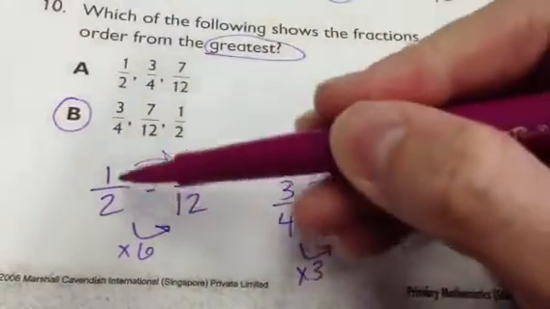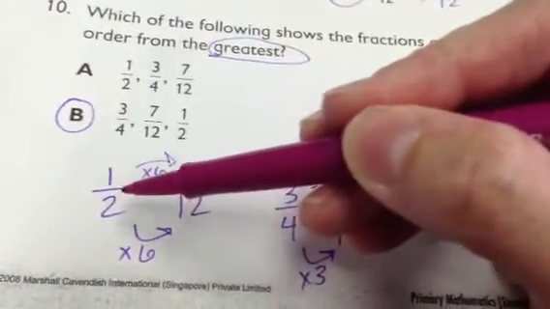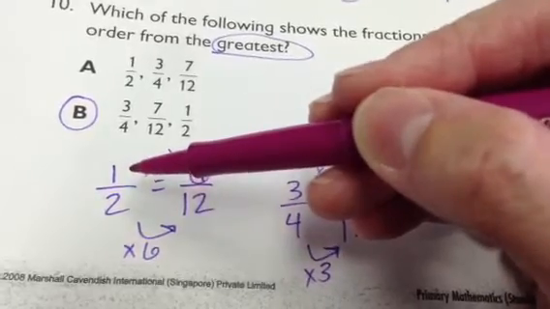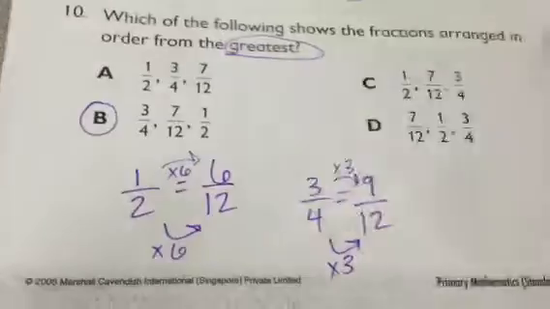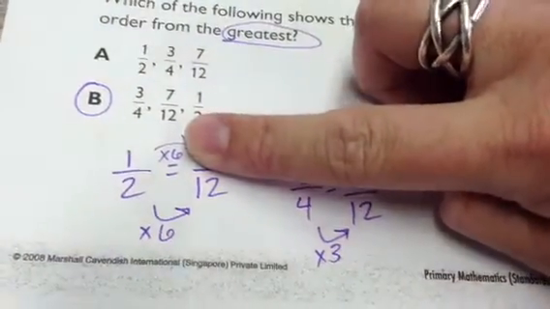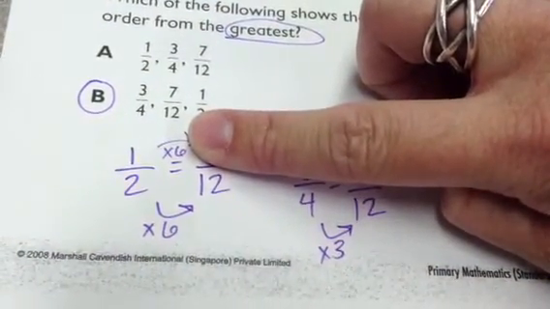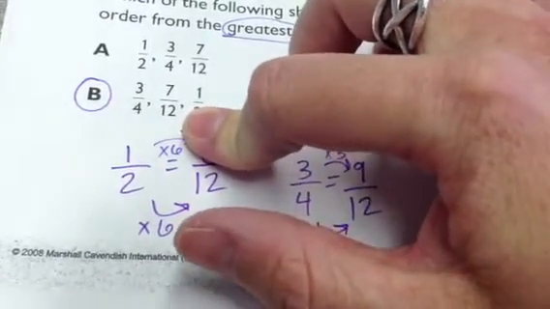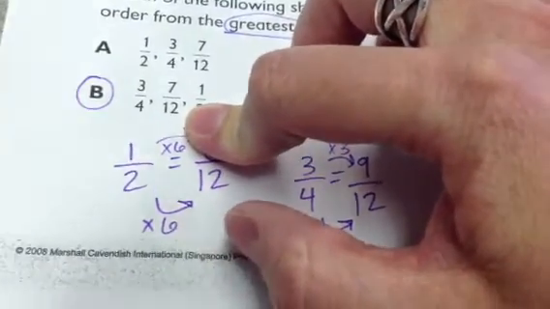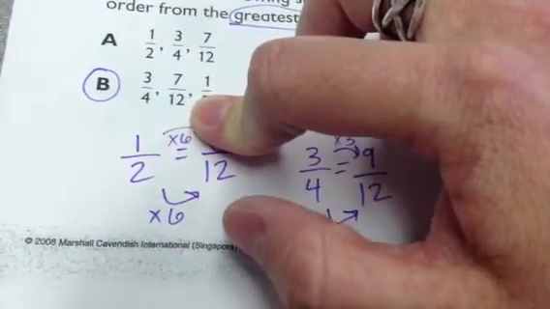So what I write first is 1/2. And if we think about it, 1/2 would be equal to something with a denominator of 12. So at first I wouldn't have this 6 here. I would think, okay, 1/2 is equal to something with a denominator of 12. I can look at the denominator and see that it changed from 2 to 12. And I ask myself, what rule happened there?